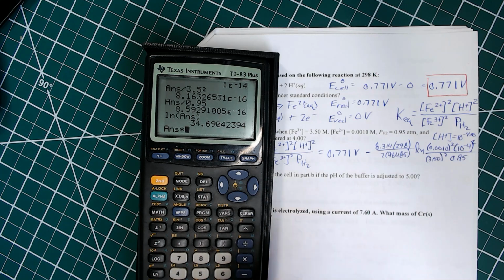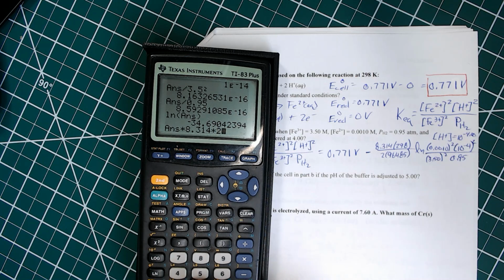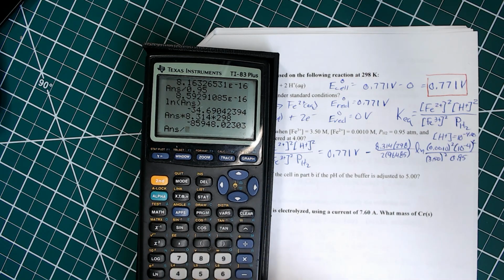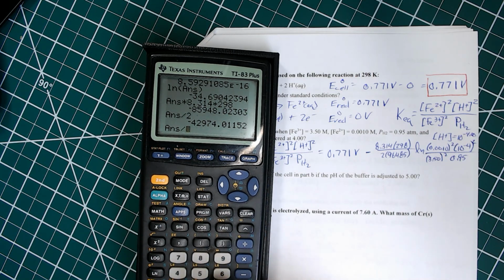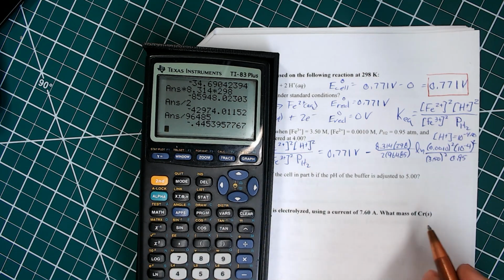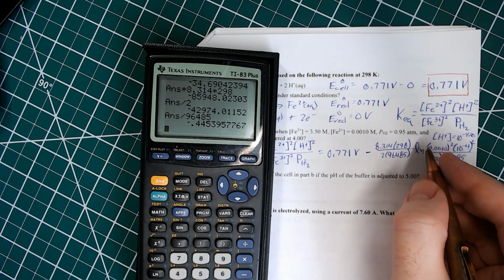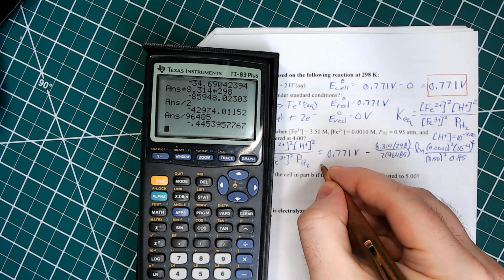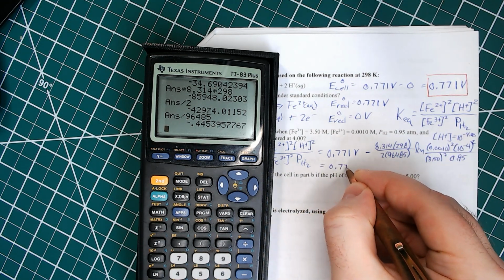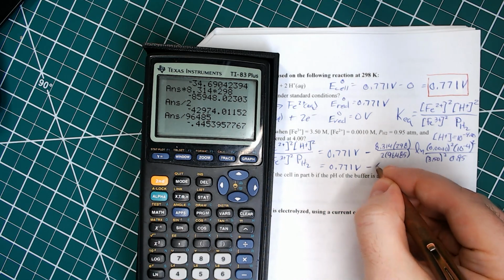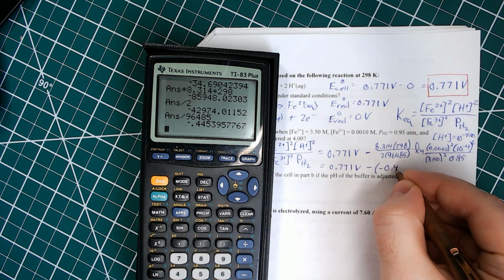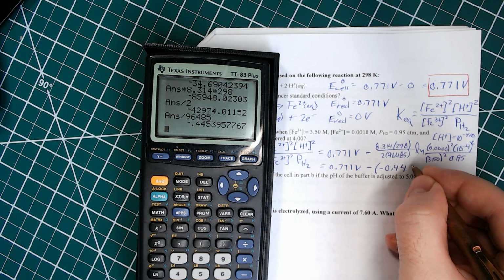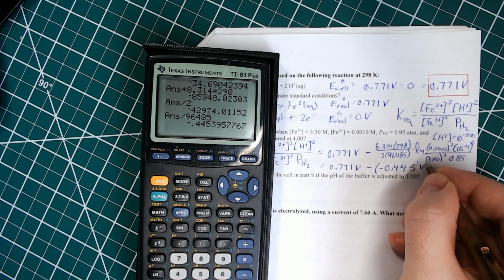And now we're going to multiply that by 8.314 times 298 divided by 2 and divided by 96485. And we'll see that our number is actually pretty significant there. So we're going to do equals 0.771 volts minus negative 0.445 volts.